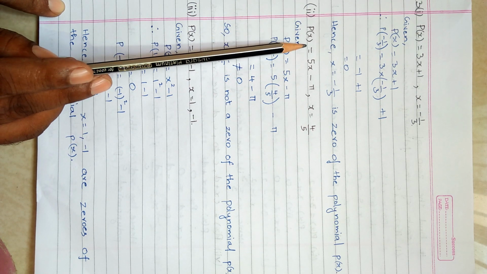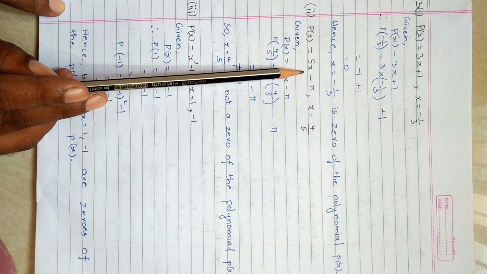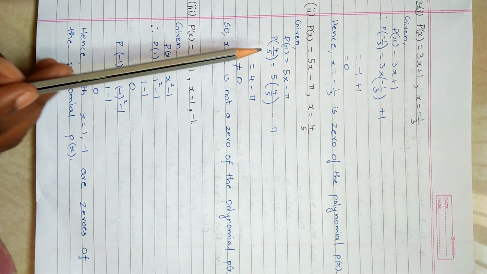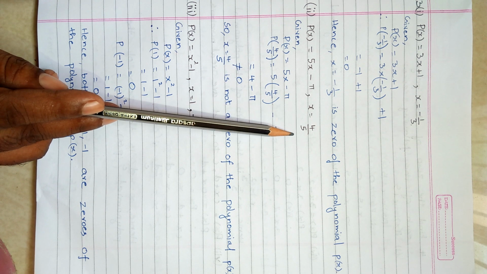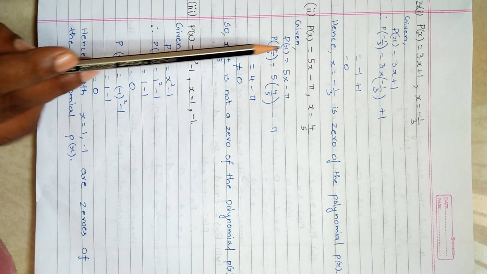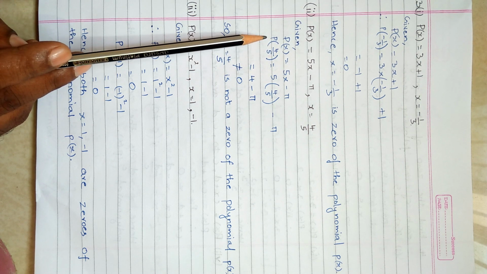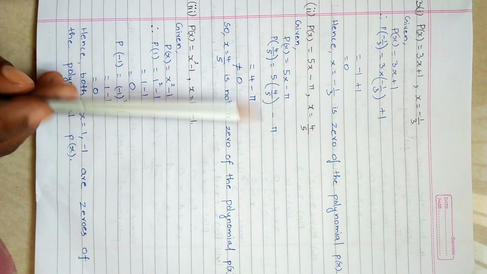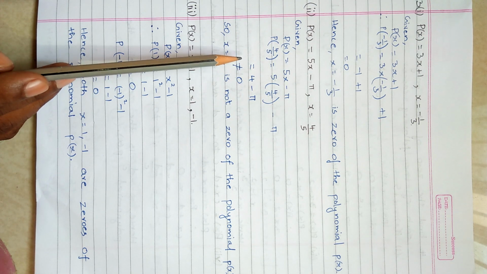Given that p of x is equal to 5x minus pi, x is equal to 4 by 5. So they gave that x value is equal to 4 by 5. In the same manner, p of x is equal to 5x minus pi. Instead of this x, substitute the value 4 by 5. P of 4 by 5 is equal to 5 into 4 by 5 minus pi. So 5, 5 both get cancelled.